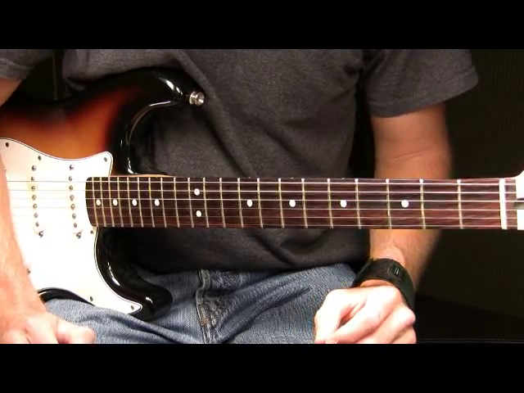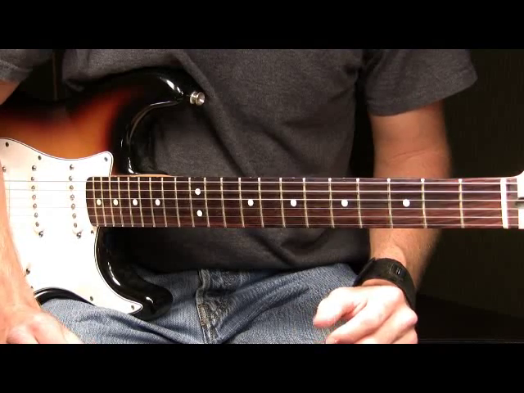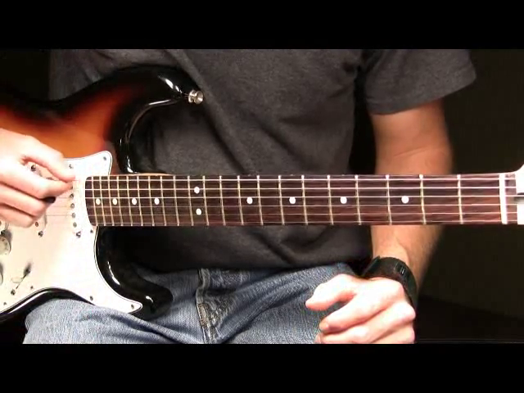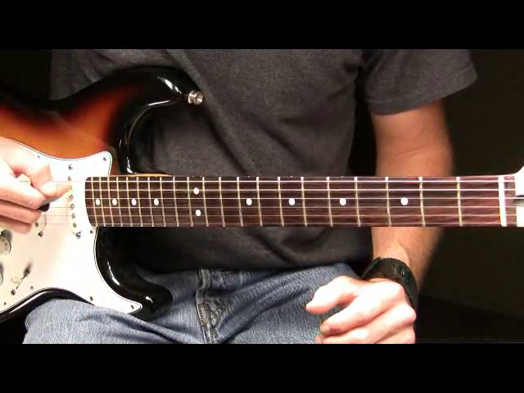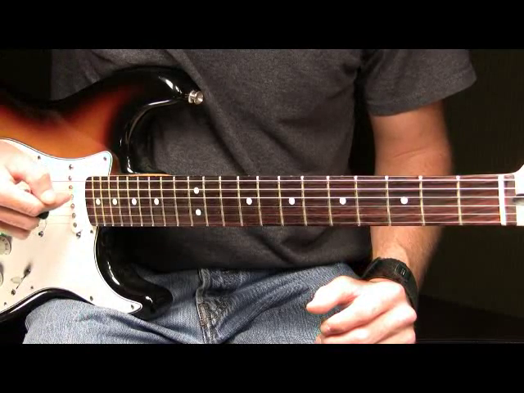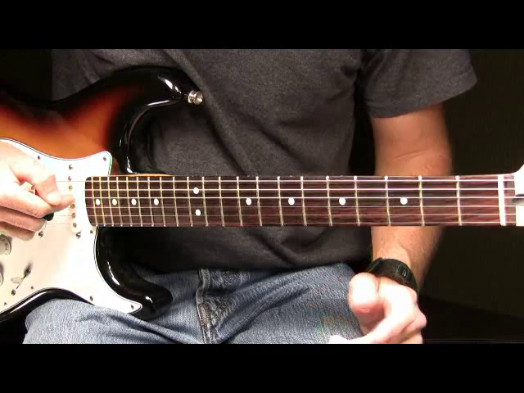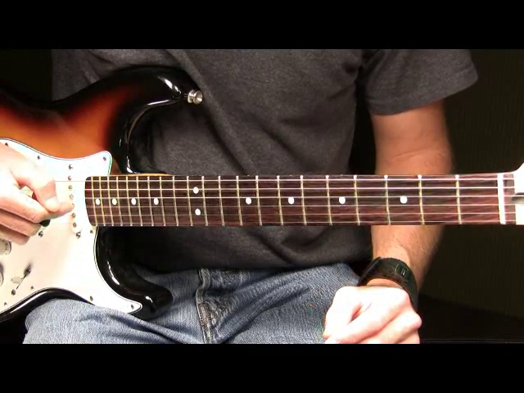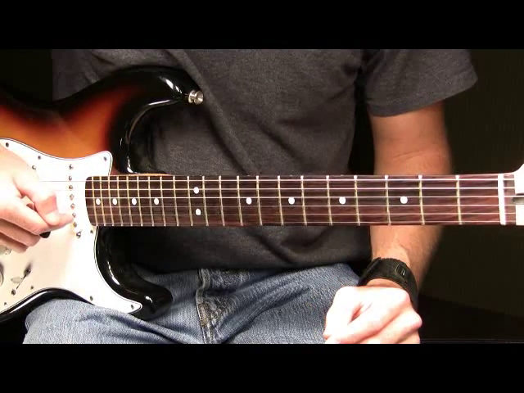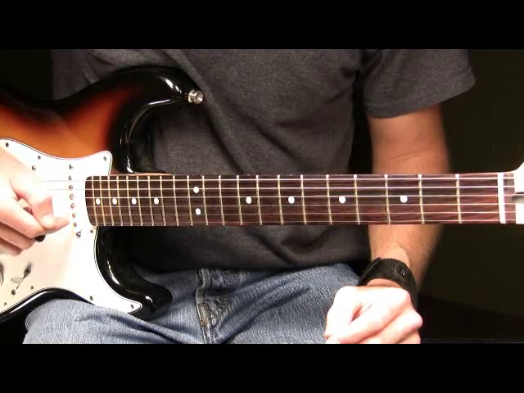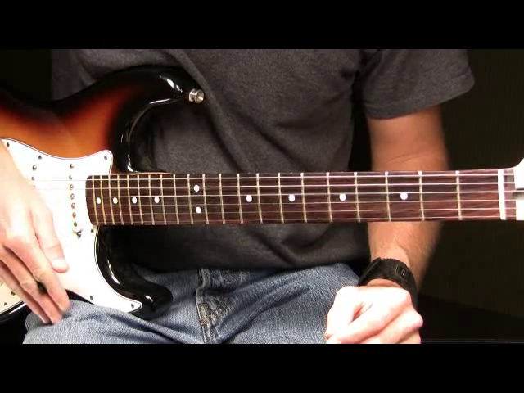Now, throughout my explanation here, I'm going to refer to my strings by their letter names. The top string is the low E, the second from the top is the A, the third from the top I will refer to as the D string, the fourth from the top is the G, the fifth from the top is the B, and my bottom string is known as the high E string.